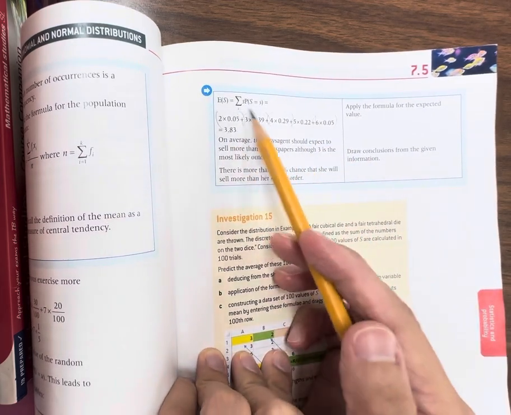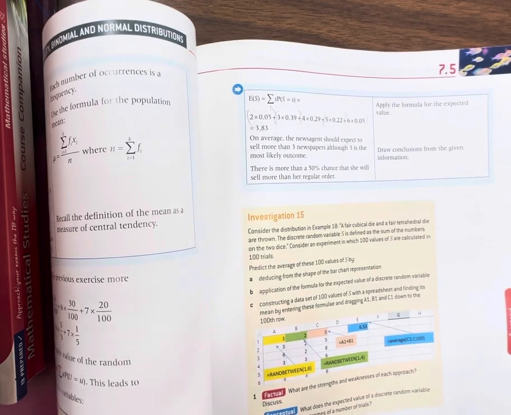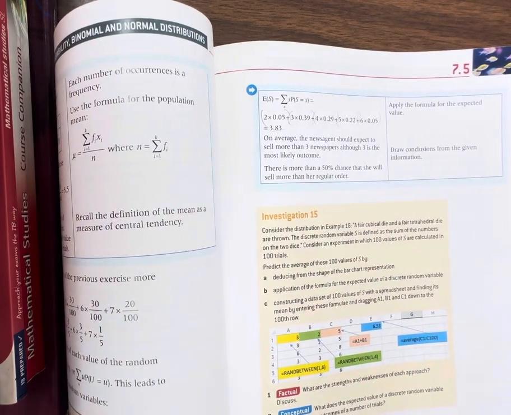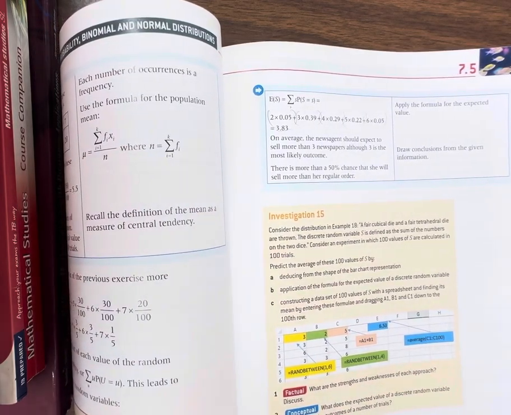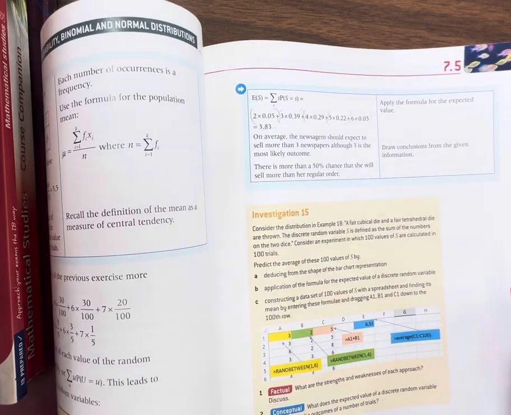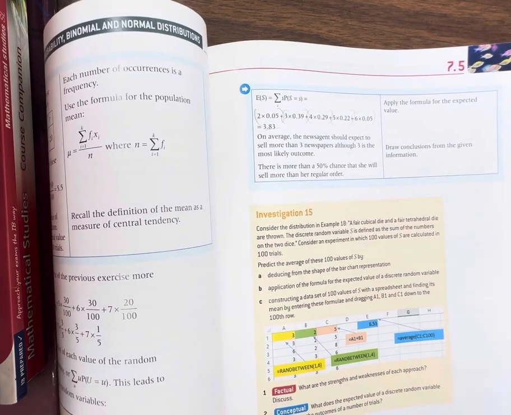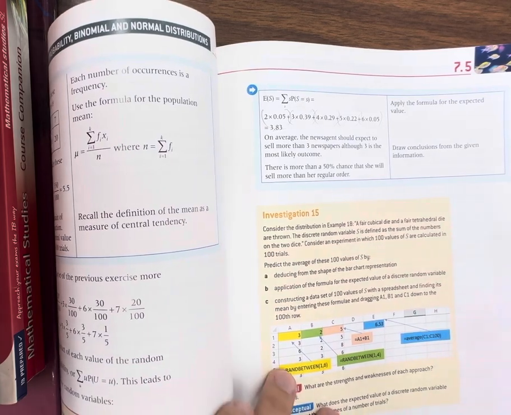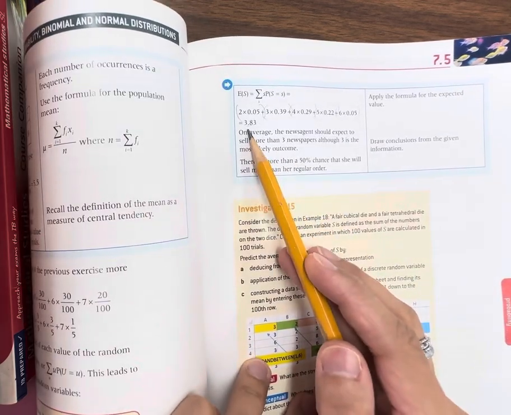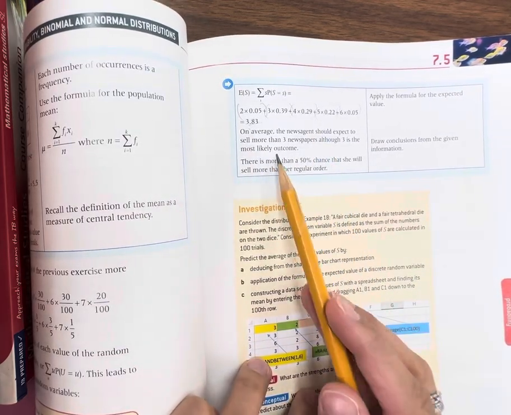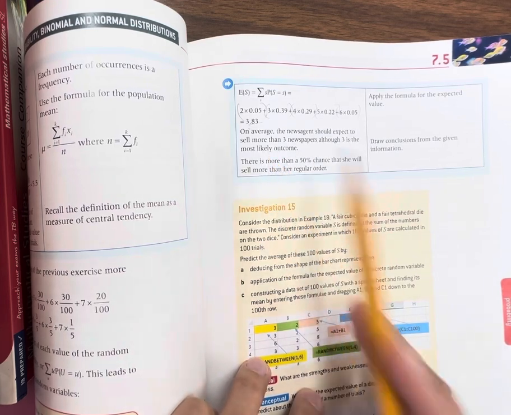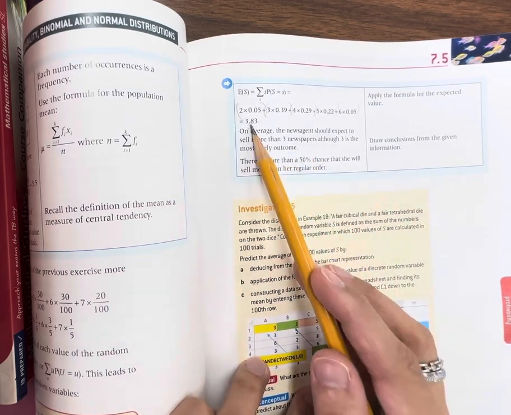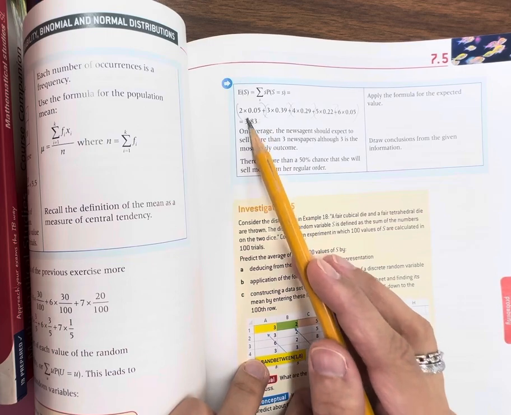This may look fancy, but really all you're doing is just multiplying each of the columns, if you will, with each other, so the top and the bottom. And then you're adding all of those products to get the total answer. And then the interpretation is as such, on average. So this will give us information on the average.